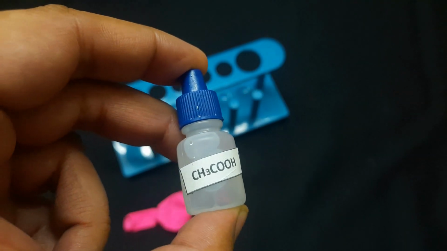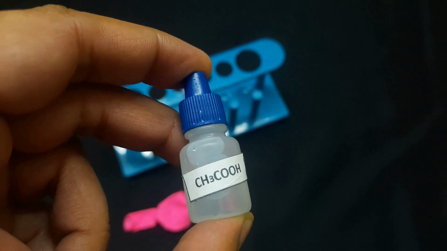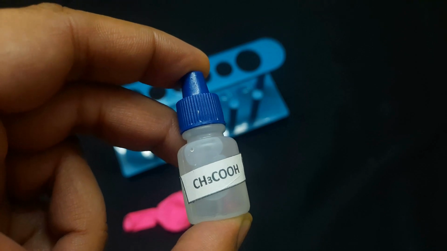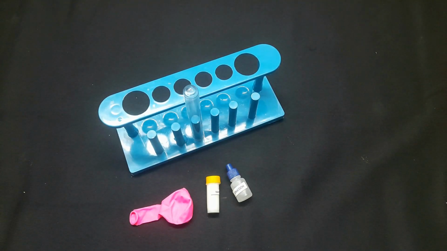The next chemical we require is CH3COOH, that is acetic acid. This is also called vinegar, which is easily available at home. These two chemicals are not dangerous, as they are also available in our kitchen.